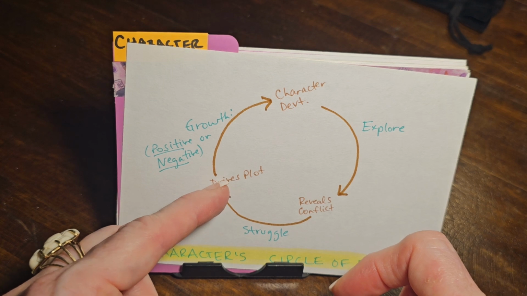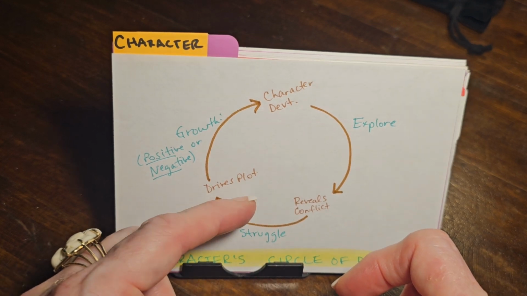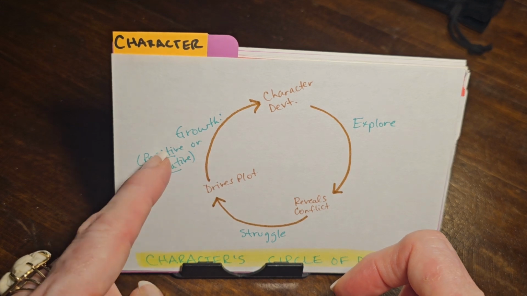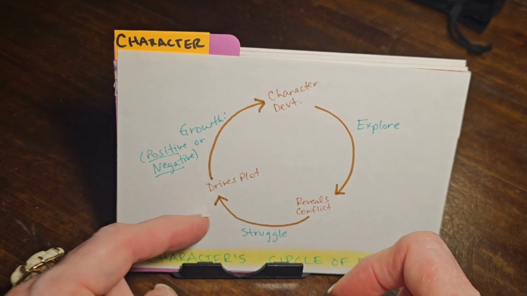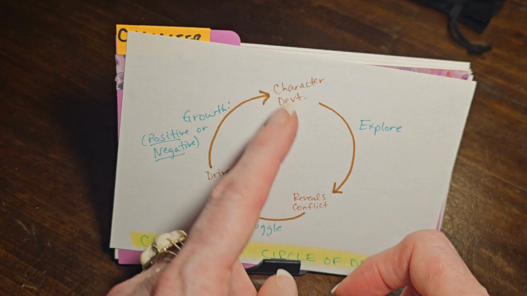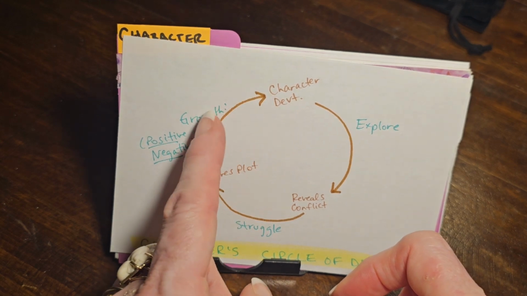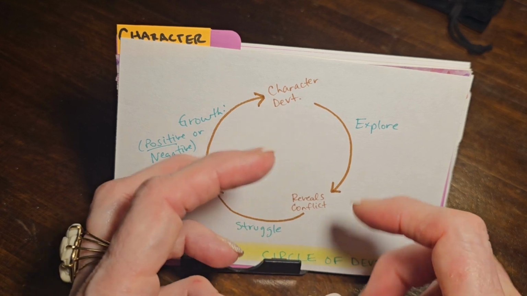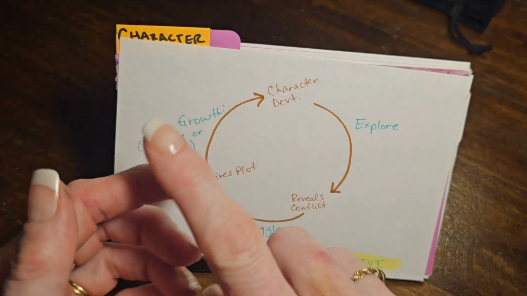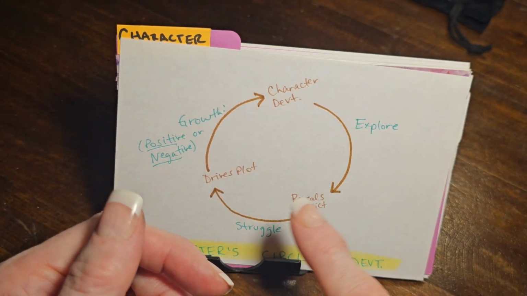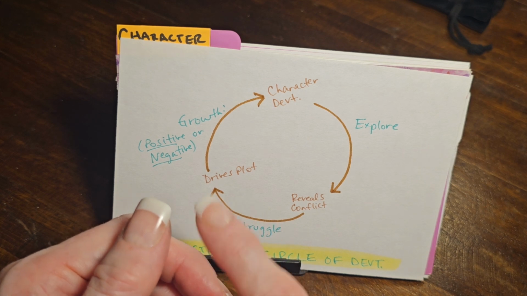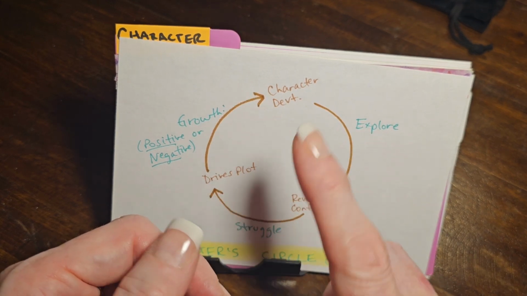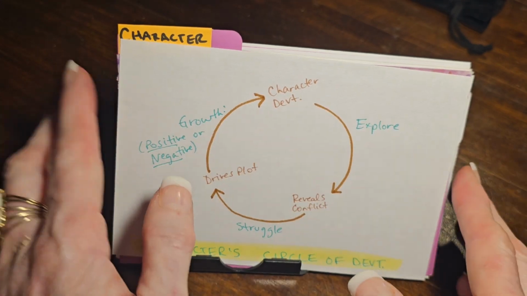As a result of driving that plot and giving that character struggles and obstacles and opportunities to grow, you're going to develop either a positive growth path or a negative growth path. And that then brings you back to, how is your character going to react to this growth? And again, that puts you into exploration. So that's just a simple representation of how you follow your character through each of the scenes that you write, the outcomes or the sequels to those scenes, and then what needs to happen or what could happen next in order to drive them through that story.